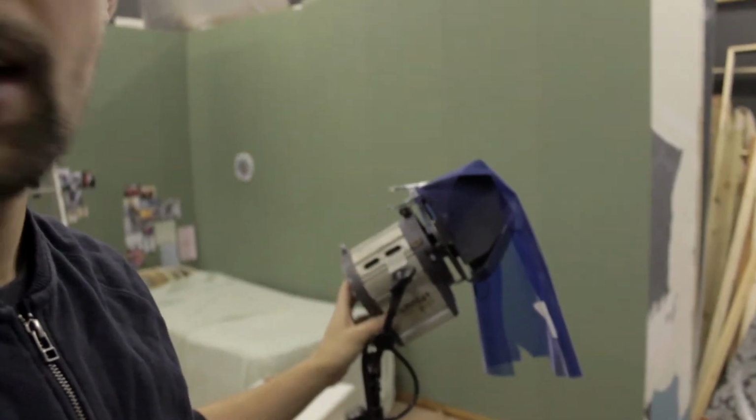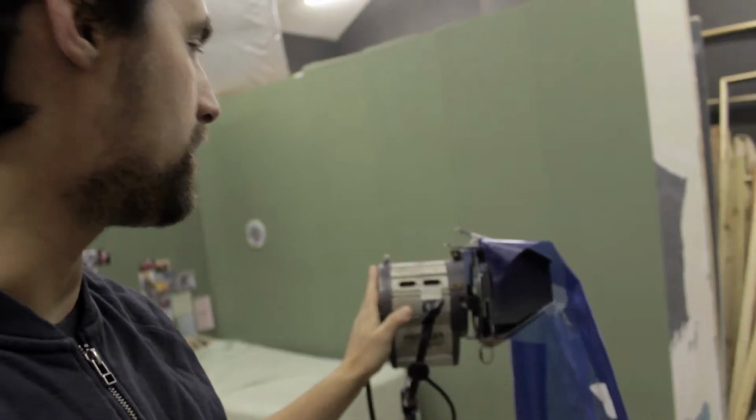If you're working in cinematography, you probably are aware of the power of lights. This one right here is a 300. What 300 means is a 300 watt light bulb. Be aware of how much power you can put on your electricity rig.